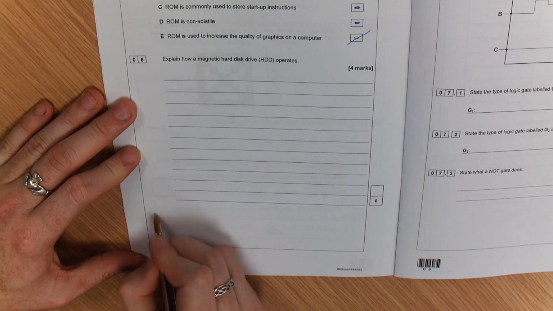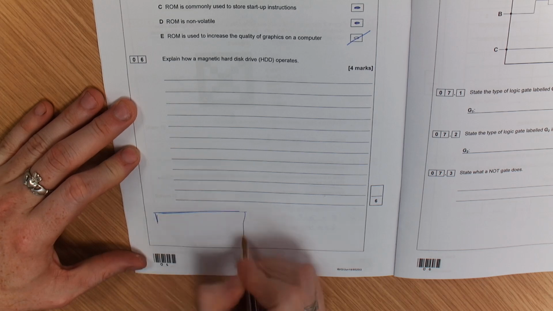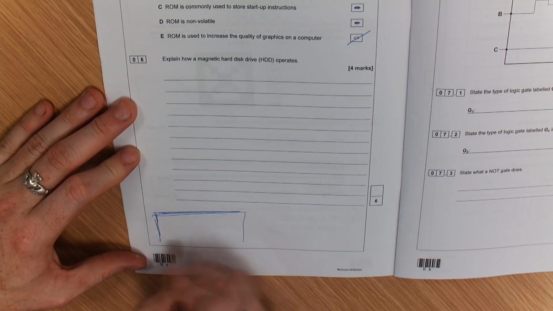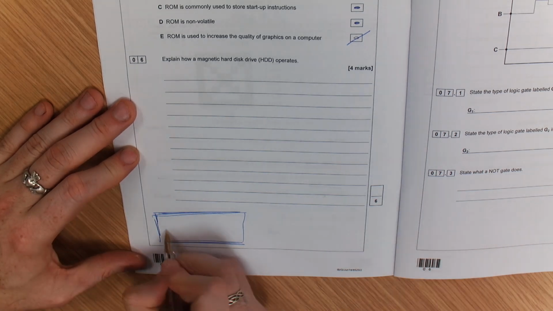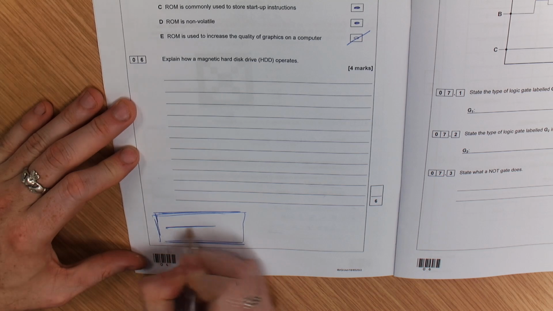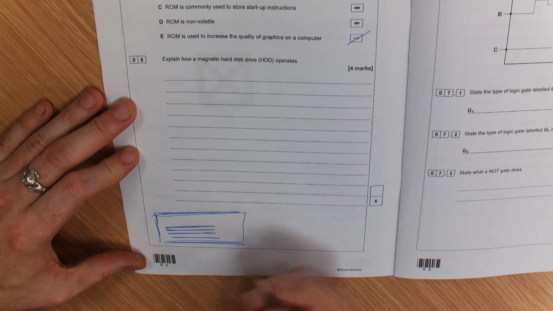Here's the inside of my magnetic hard disk drive, alright? What you've got is you have multiple platters. On the surface, it looks like this.